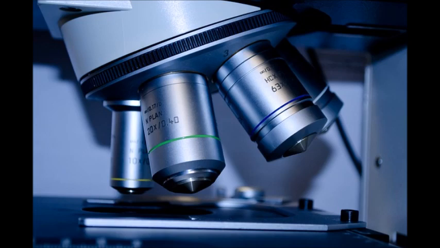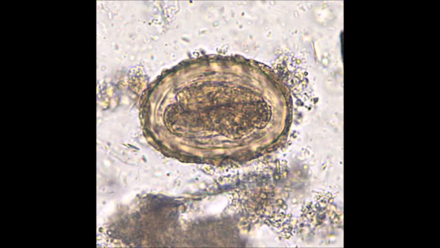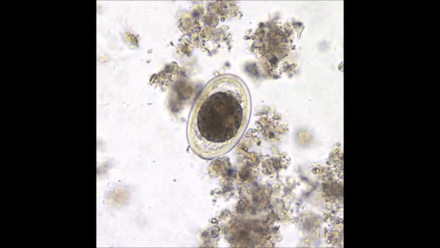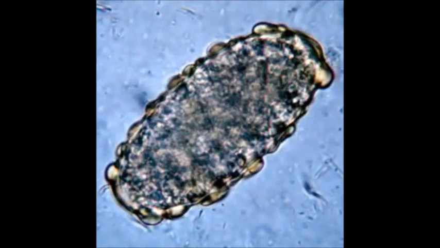Now, there are 3 types of eggs that can be found. 1. The regular fertile eggs. They are thick-shelled with an outer mammillated coat. They are approximately 45 to 75 microns by 35 microns. Then you have the decorticated fertilized egg. These have no mammillations, and these are about 30 by 40 microns in size. Then you have the unfertilized egg. They're irregular in shape. They are about 40 by 90 microns. There are many techniques to detect eggs in feces: flotation, concentration, Kato thick smear, and others.